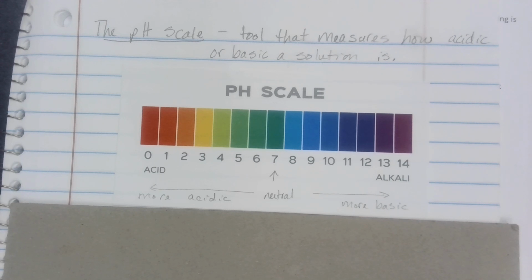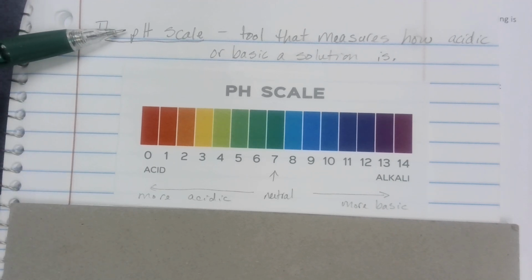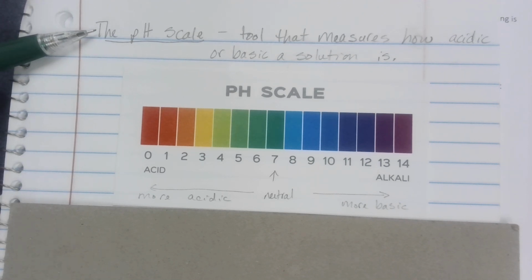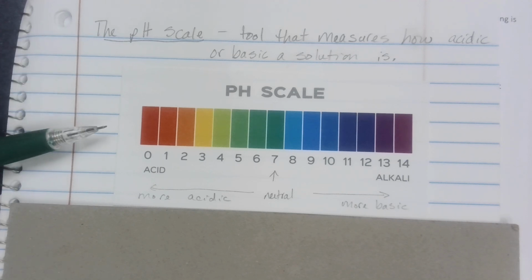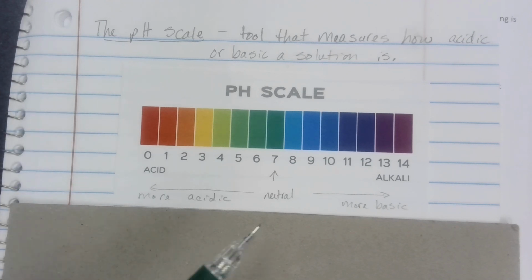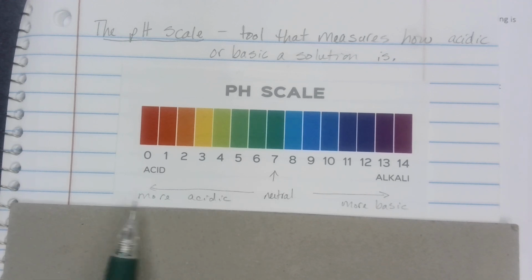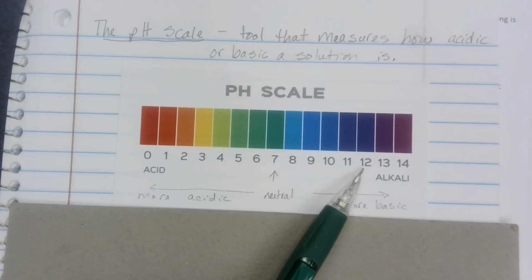All right, on the next page, we have the pH scale and a picture of the pH scale. And that's correct, it should be a lowercase p and a capital H. So the pH scale is a tool that measures how acidic or basic a solution is. And so the pH scale goes from 0 to 14. 7 is considered the neutral value. And as you go from 7 to the left, as the numbers get smaller, the substance becomes more acidic. As you go from 7 to the right and the numbers get bigger, the substance becomes more basic.